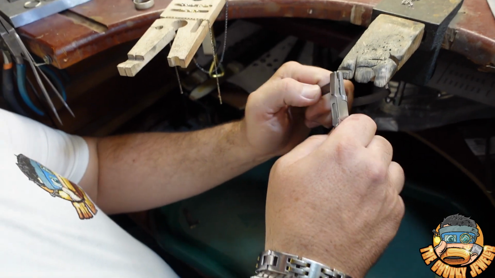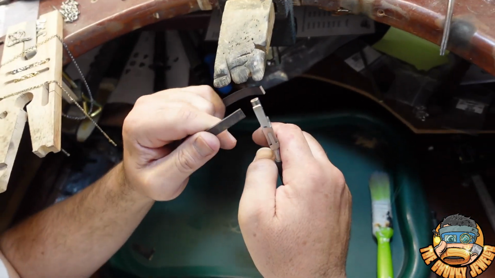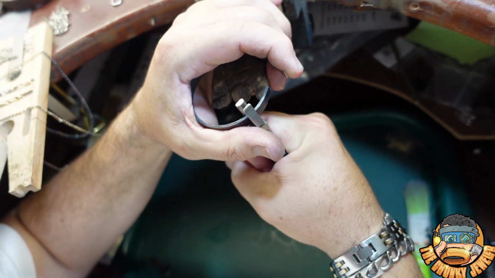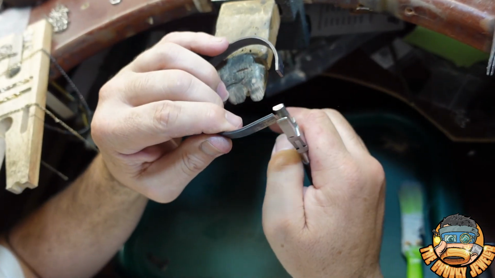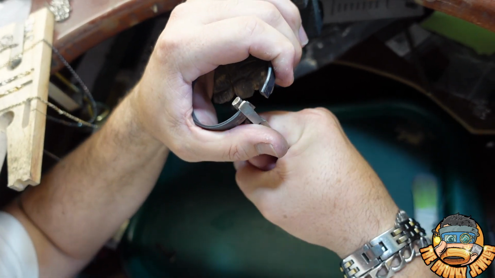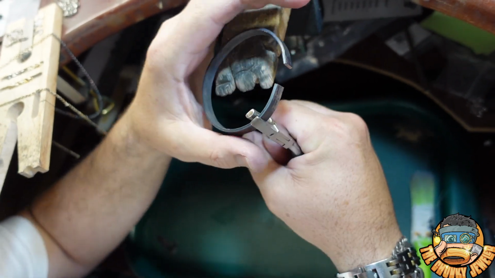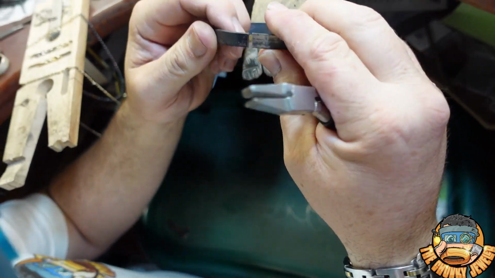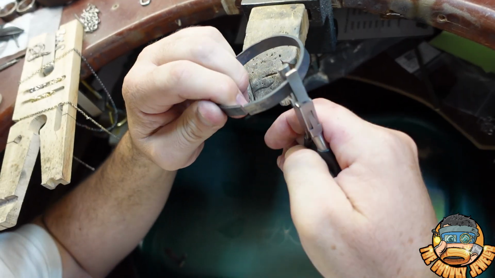Okay, so I'm just helping Colinda out with this little section because you need a little bit of brute strength to bend this, and there's a little bit of technique in it as well. Just twisting it in. Especially being 9 carat, it's quite rigid.